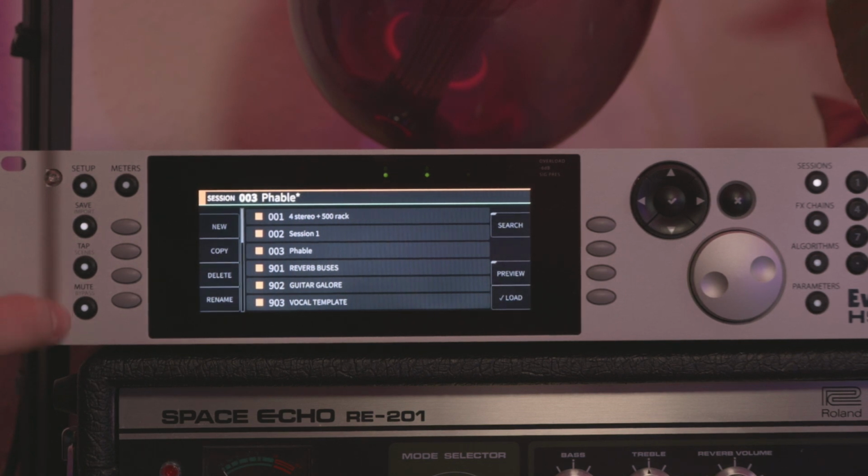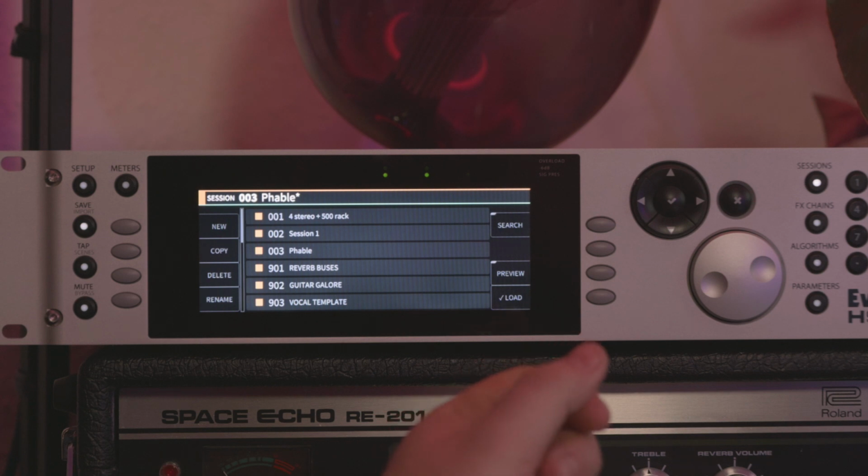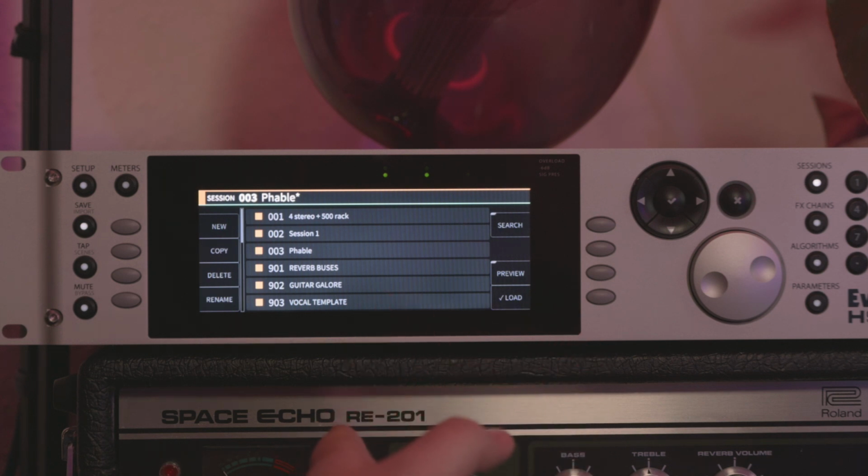The next one is mute. And the mute is either global mute, so no sound coming out of the H9000, or if you hold it, you have a global bypass. So you still have the dry signal that you put into the H9000 coming from the H9000. So that's cool. That's the left-hand side.